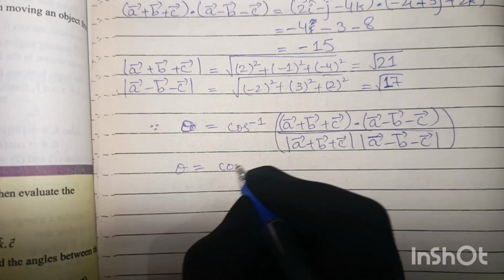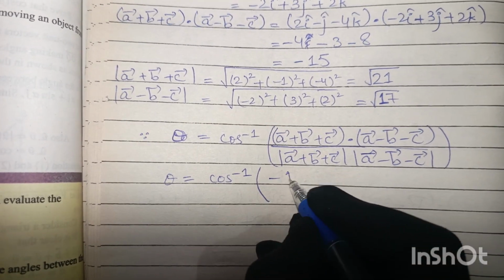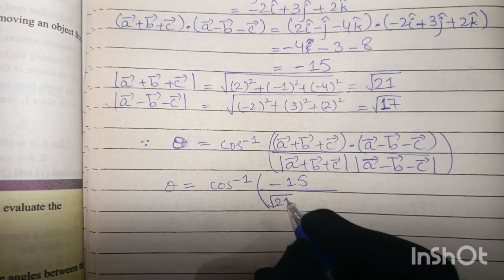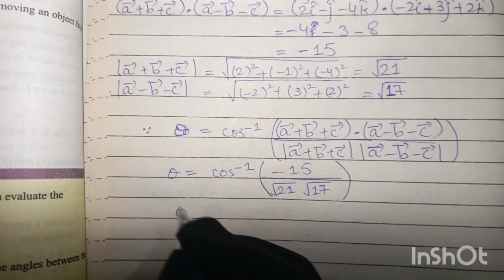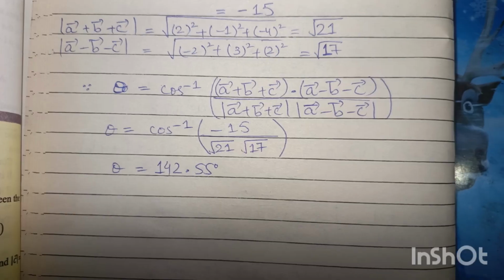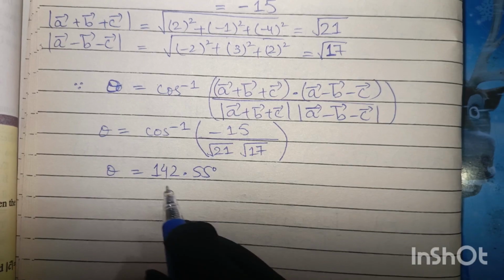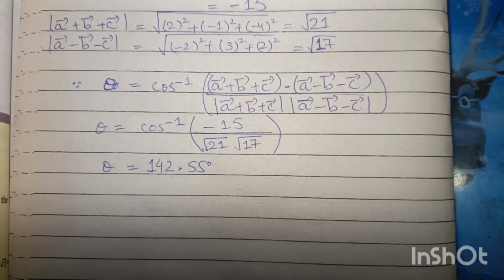And this is cos inverse of minus 15 over square root 21 square root 17. So by using a calculator we find the angle between these vectors, which is 142.55 degrees.